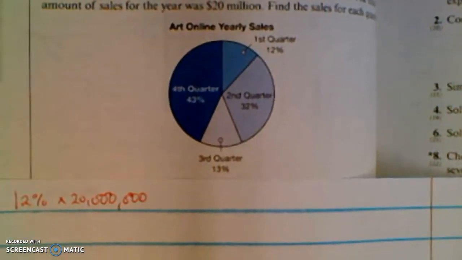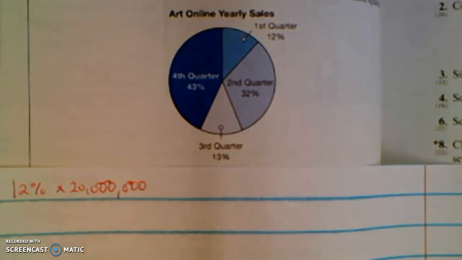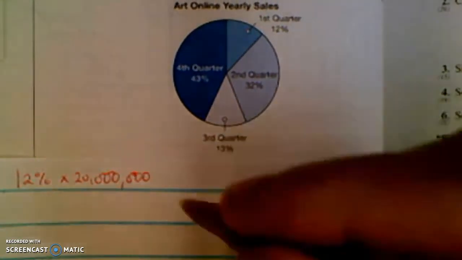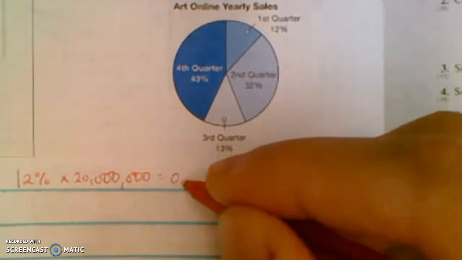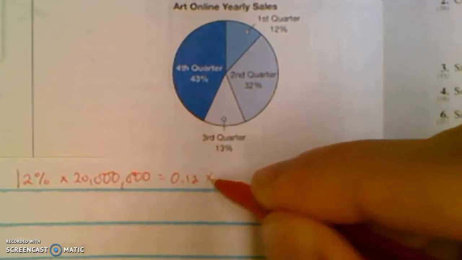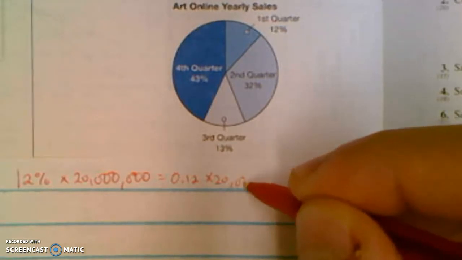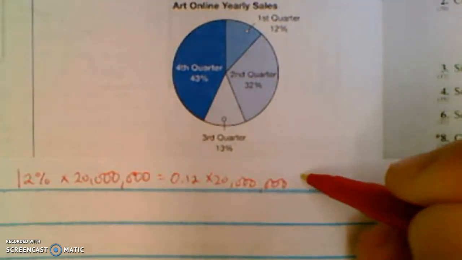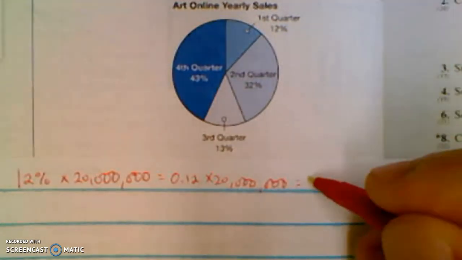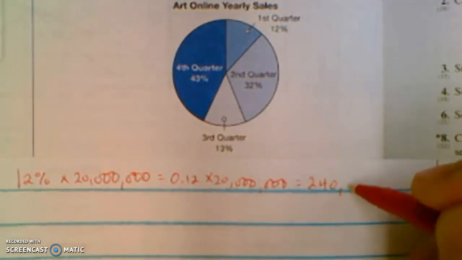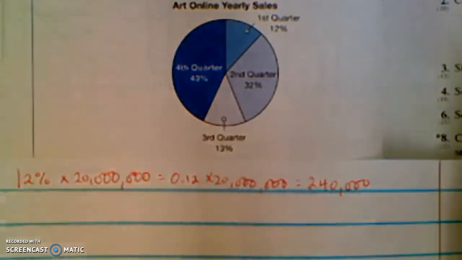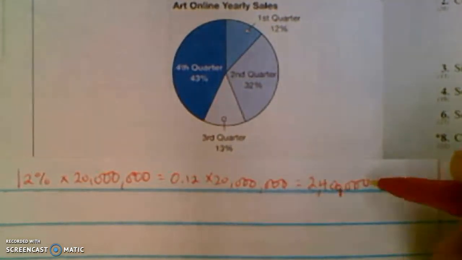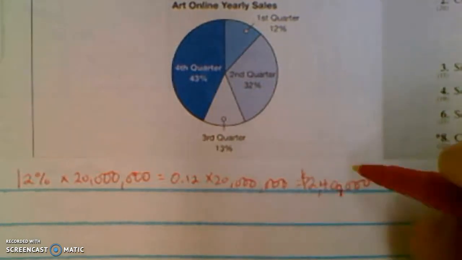Before we can multiply, we need to convert 12% to a decimal. So that would be 12 hundredths, and then multiply that by 20 million, which I believe should give us $2,400,000.